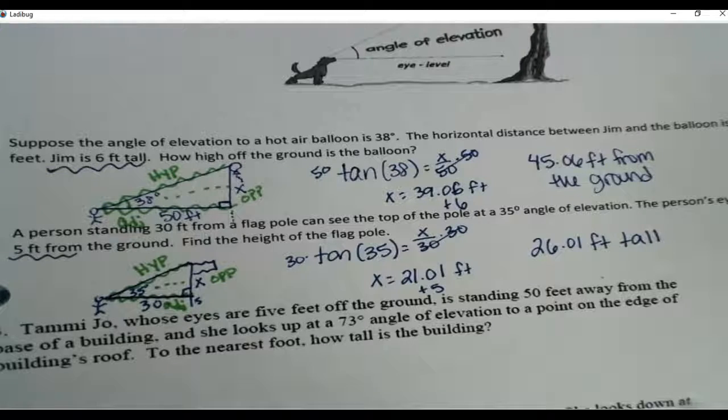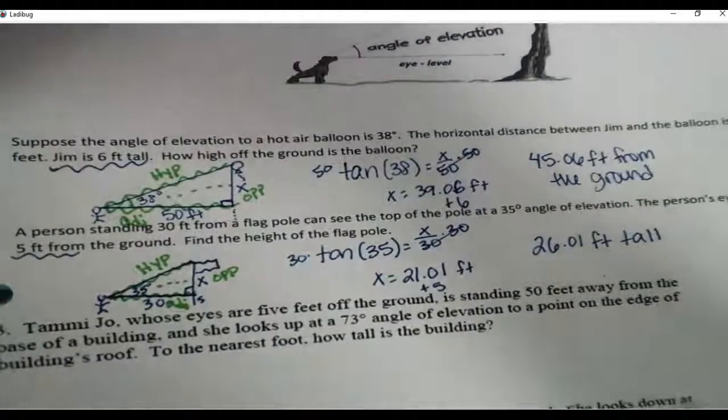Again, if it doesn't tell you their height, you can ignore it. But if it does, you do want to add it in at the end. Any questions? Okay. Alright, let's skip number 3 because it's the exact same thing. Let's look at 4.